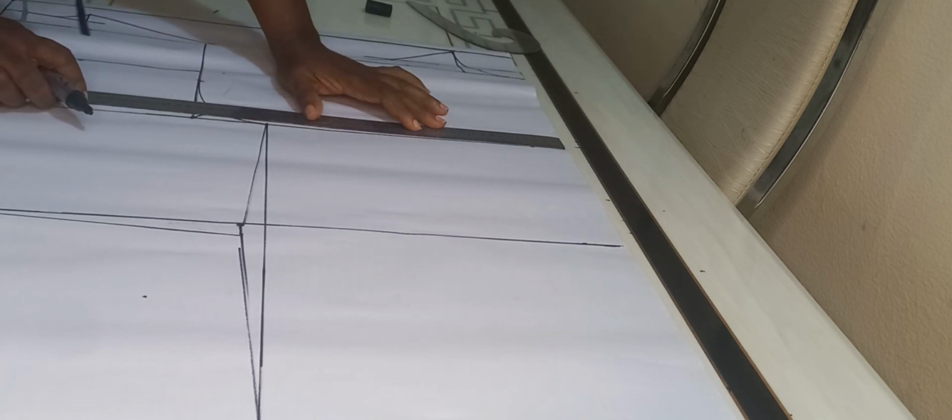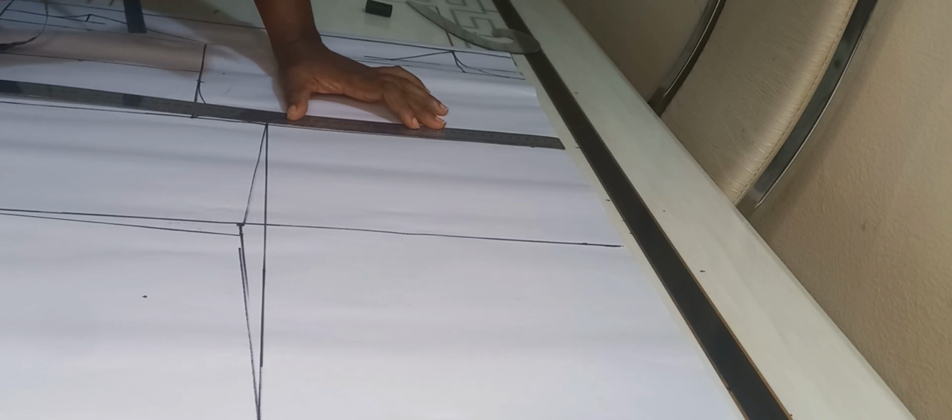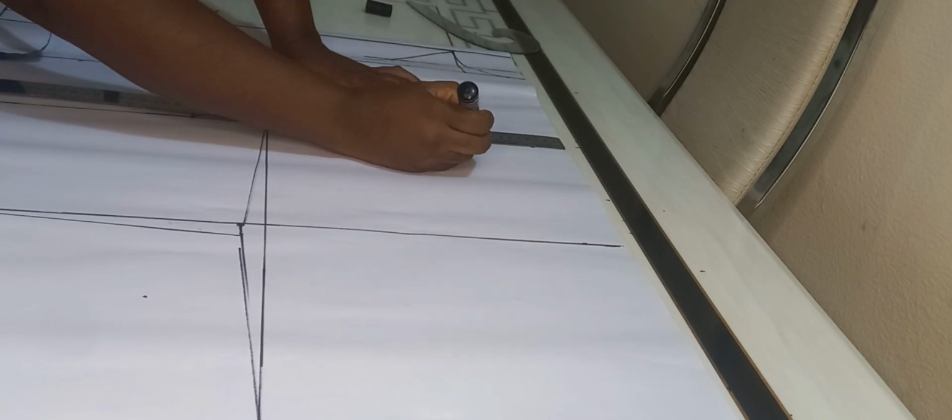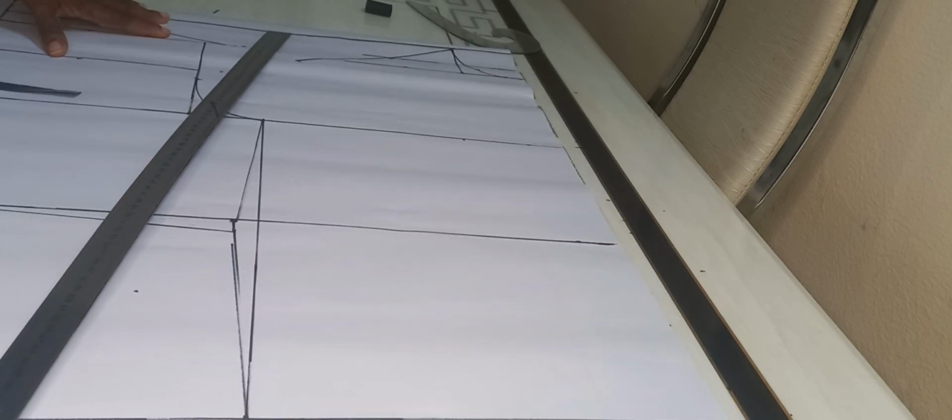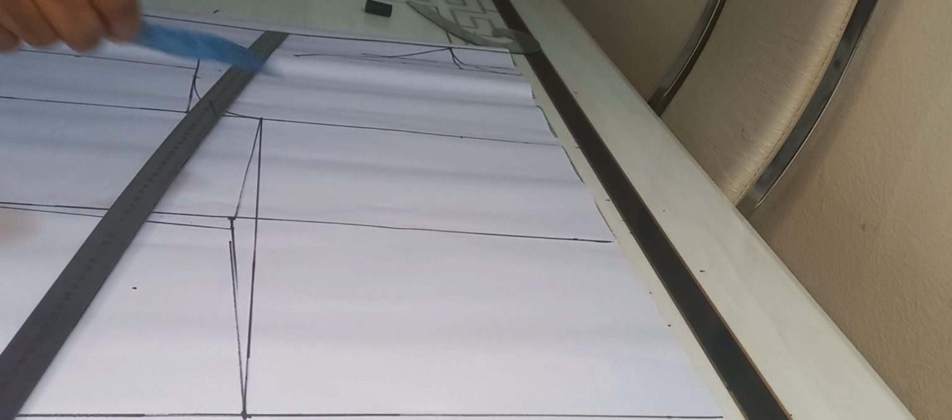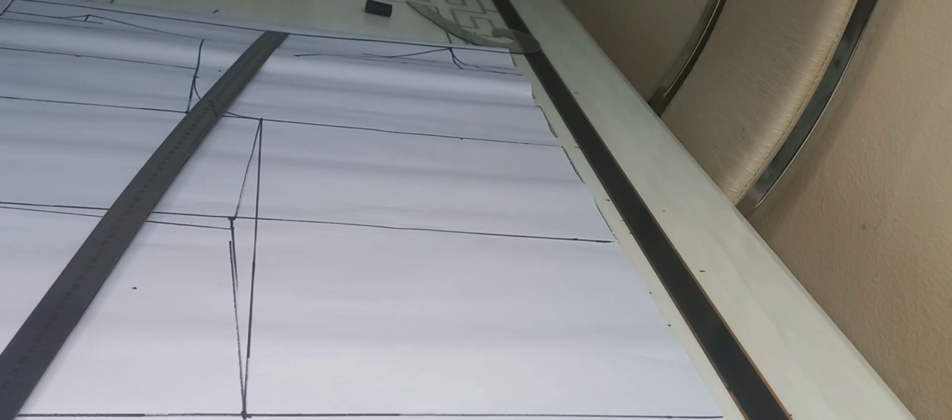Then before I start putting my working dart, I will put in my bust span, which is my apex, my bust to bust, my nipple to nipple measurement. My nipple to nipple measurement is 22 centimeter.